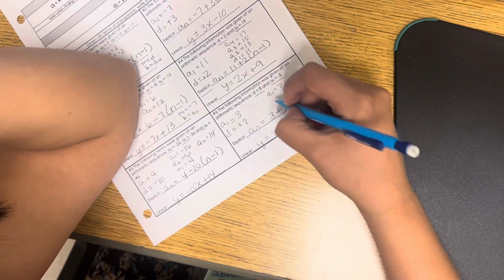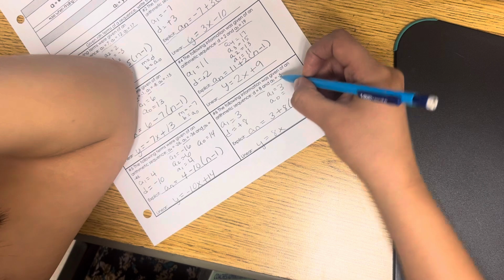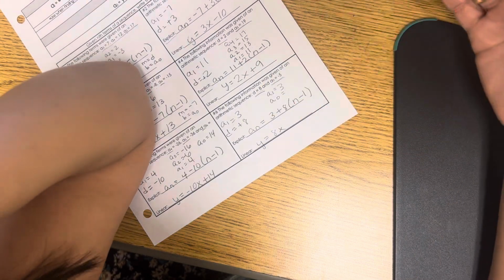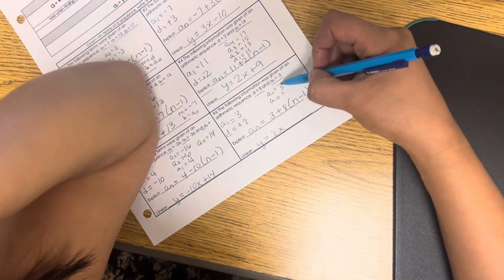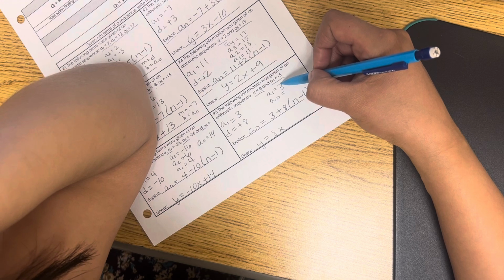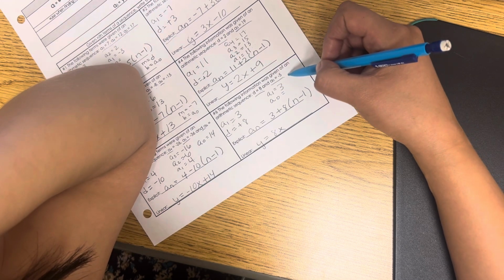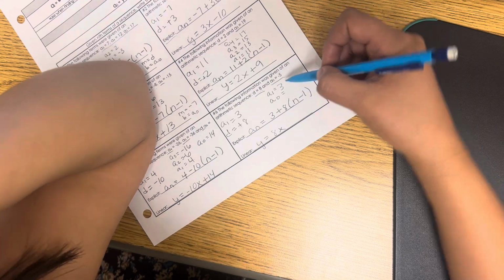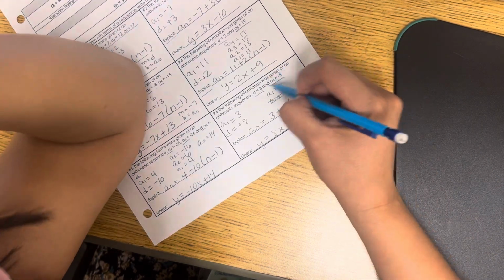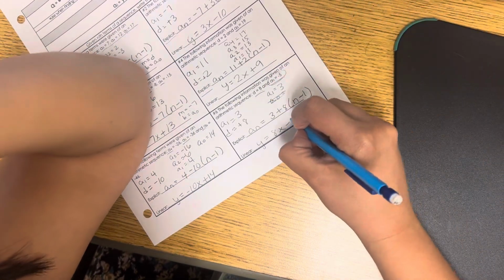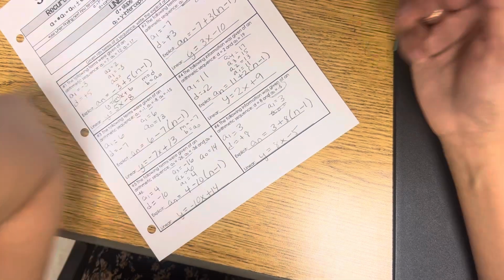And then my 0 term, I would have to go backwards one more. Since I'm adding 8 going forward, I'm going to subtract 8 from 3. Oh wait, I already have my 0 term. Oh my goodness, sorry. It's right there. It told me my 0 term is negative 5, so y equals 8x minus 5.